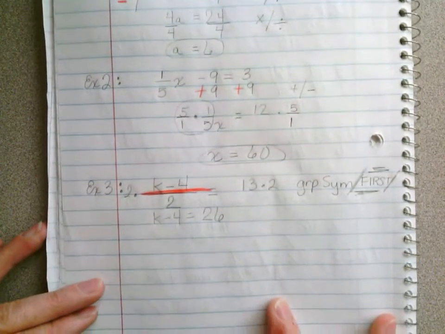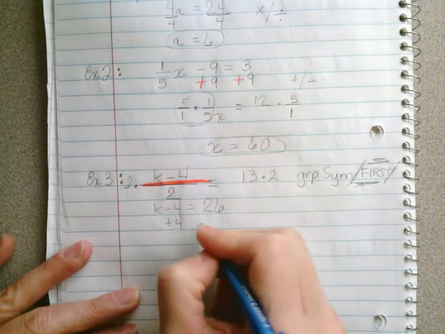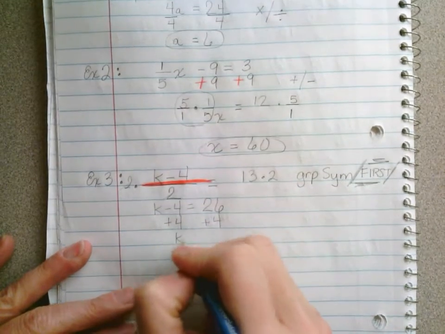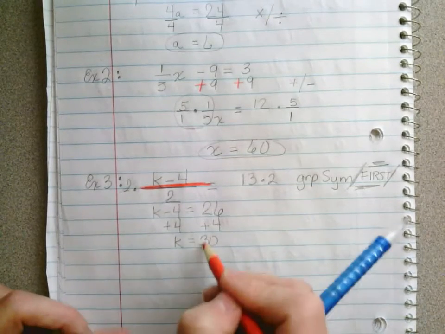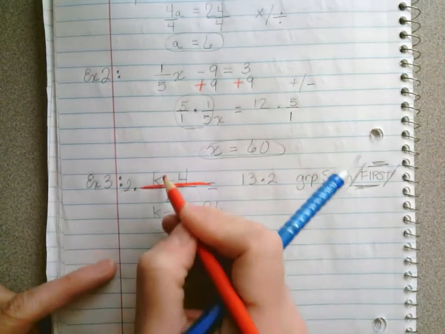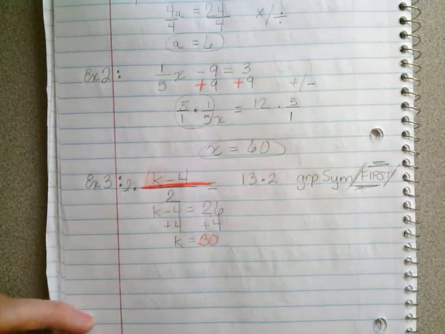You okay over there? Good? Add your 4. So that leaves k being 30. And you could check yourself by plugging that k value right there where the k is in the original equation.